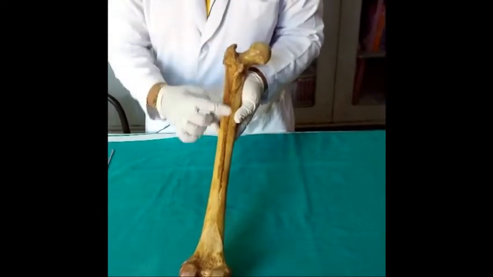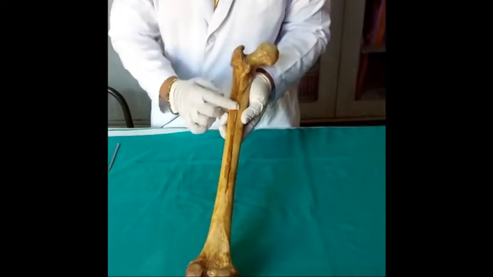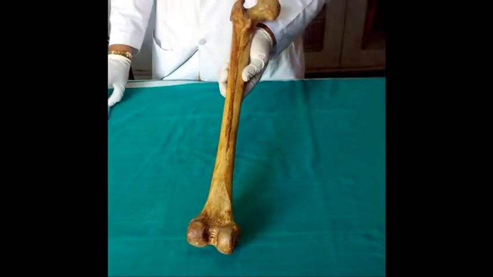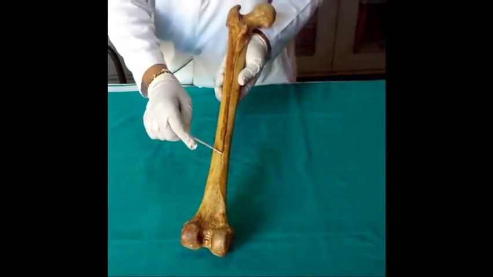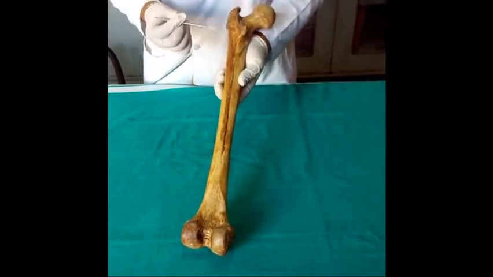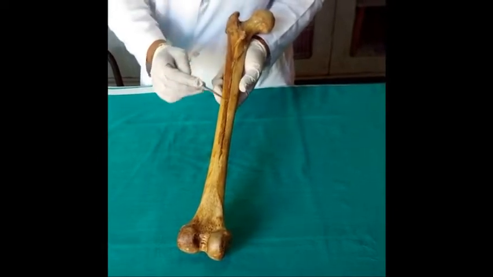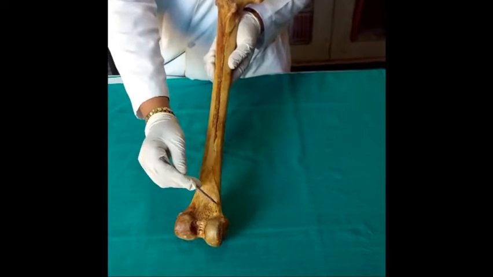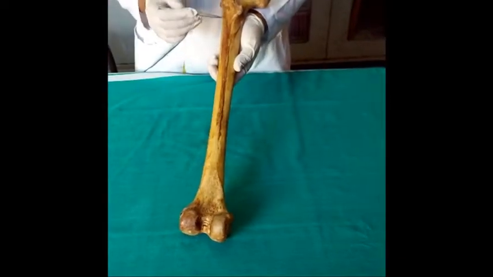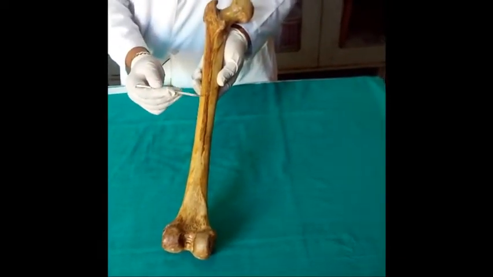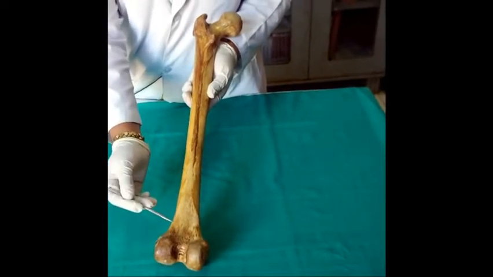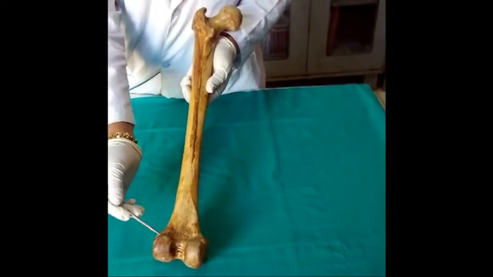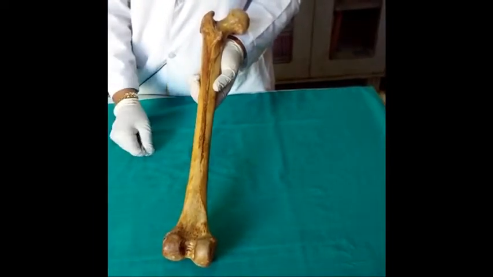Let us see the posterior surface. The posterior surface of the shaft of the femur is called linea aspera. You can see this rough part is called linea aspera. It has the medial lip, which continues to form the medial supracondylar line, and the lateral lip of the linea aspera continues to form the lateral supracondylar line, which is above the lateral condyle of the femur inferiorly.